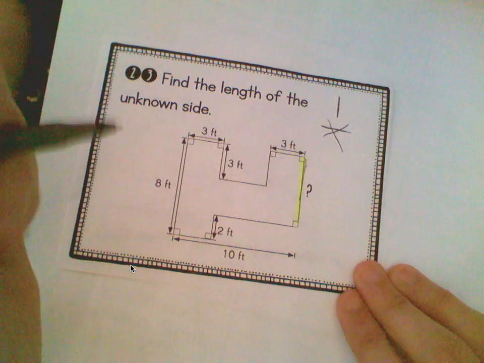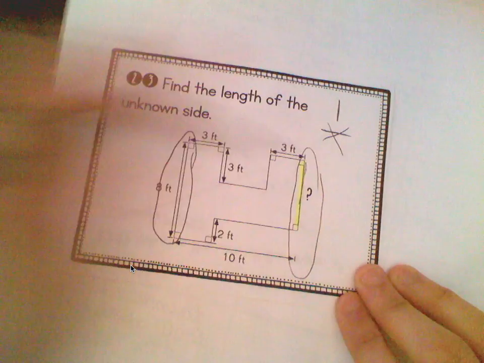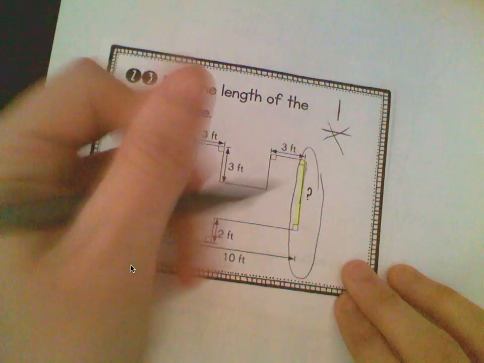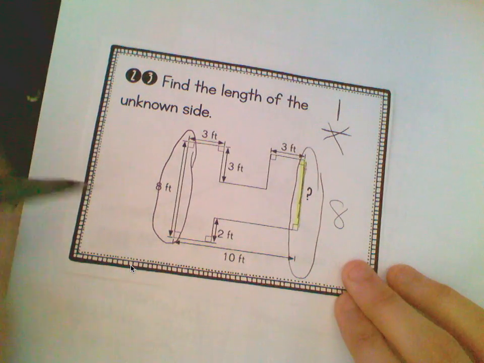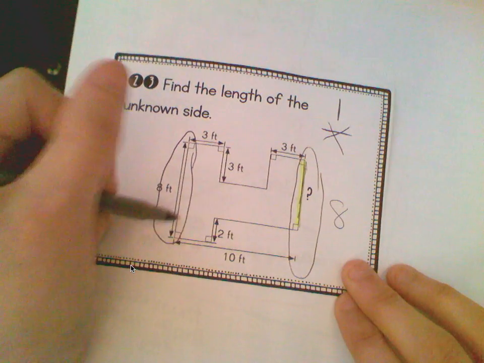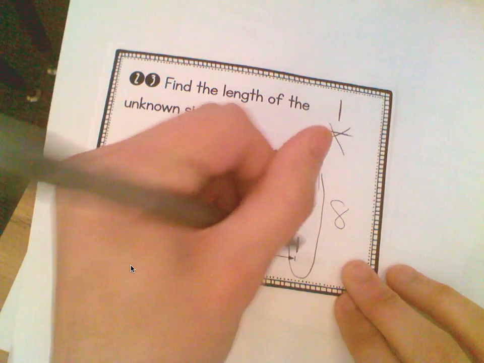So again, knowing my properties of a rectangle, if this whole side is 8, then this whole side has to be 8. The tricky part is I'm only trying to find a part of that. So my whole is 8. I need to find another line that would match. And if I'm looking here, I see this 2. I can bring that over and finish that right there.